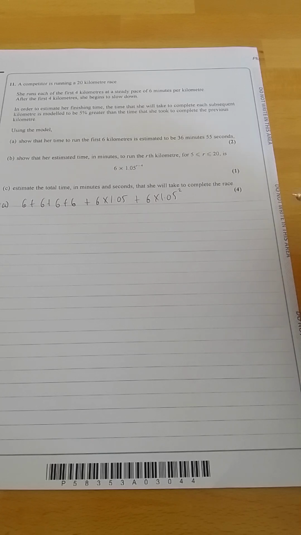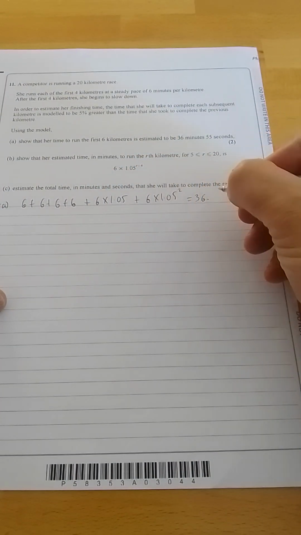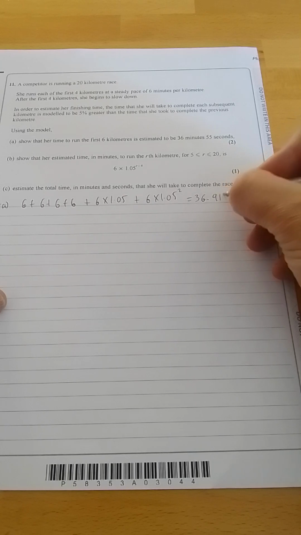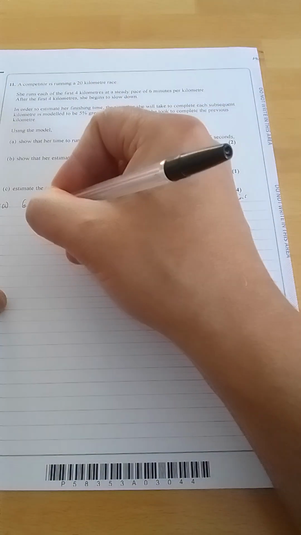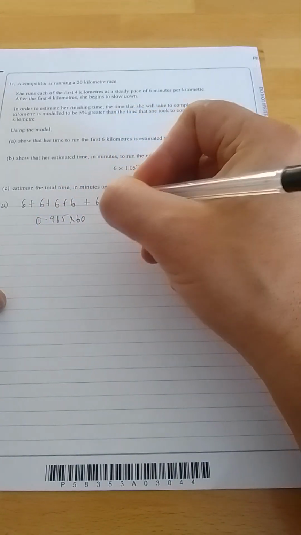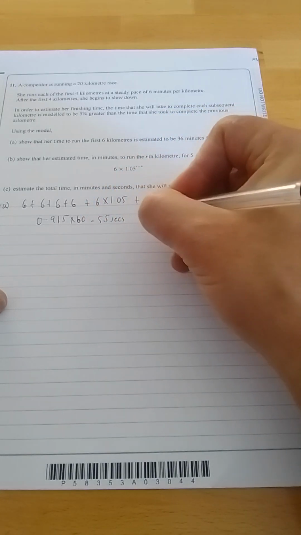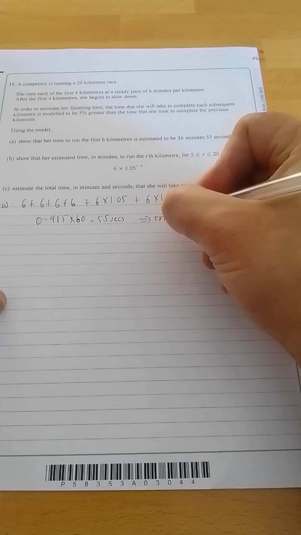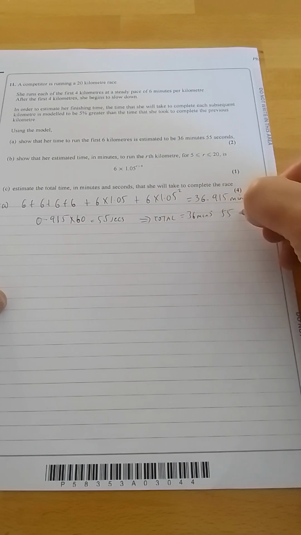So if we put that into the calculator, this comes out to 36.915 minutes. So obviously we need to convert that into minutes and seconds, so we do 0.915 times 60, which gives us 55 seconds. So the total is 36 minutes, 55 seconds.